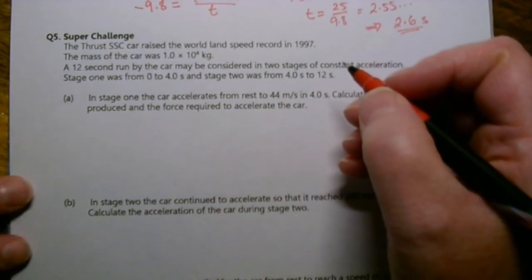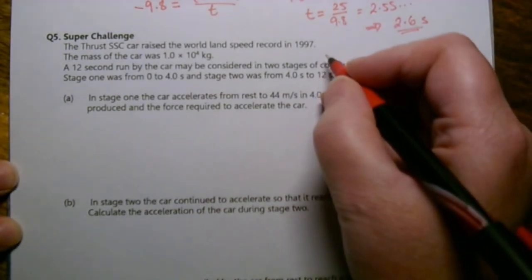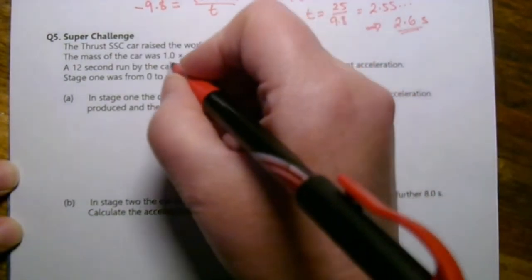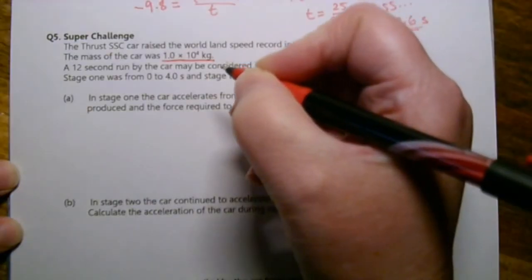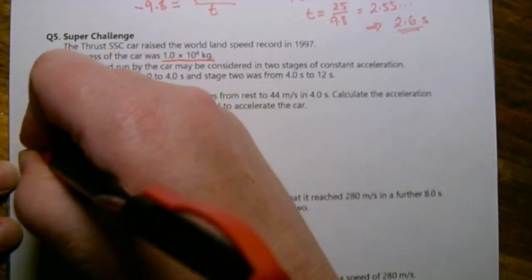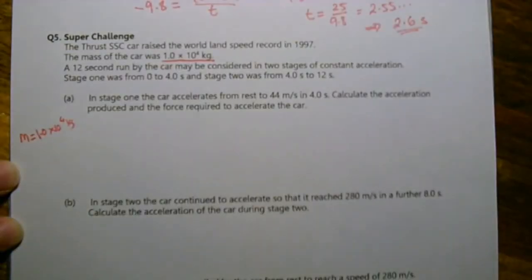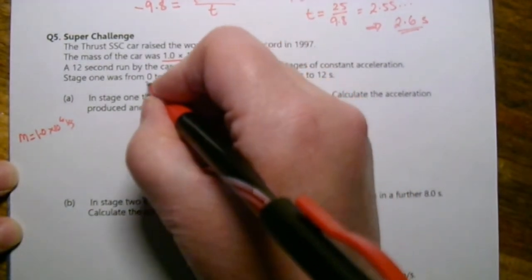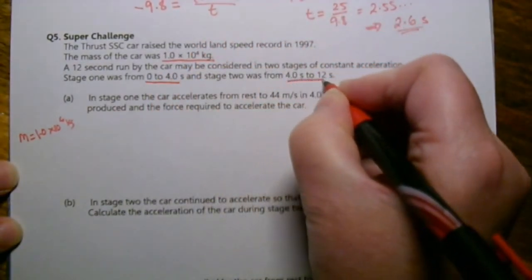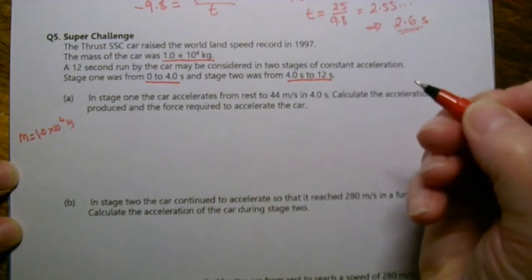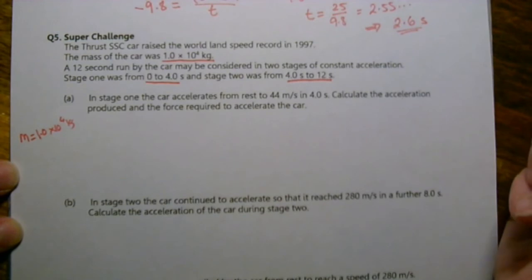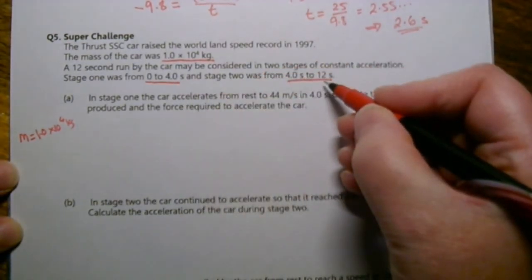Right, the Thrust SSC car raised the world land speed record in 1997. The mass of the car was 1 times 10 to the 4 kilograms. So let's put that there. A 12-second run by the car may be considered in 2 stages of constant acceleration. Stage 1 was from 0 to 4 seconds and stage 2 was from 4 to 12 seconds. So we're not using a time of 12 seconds, we're using a 4 seconds and an 8 seconds.